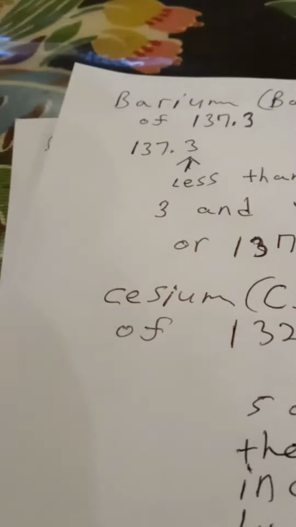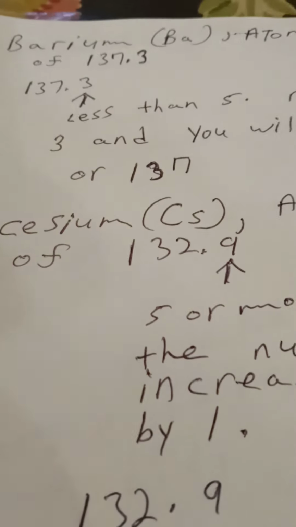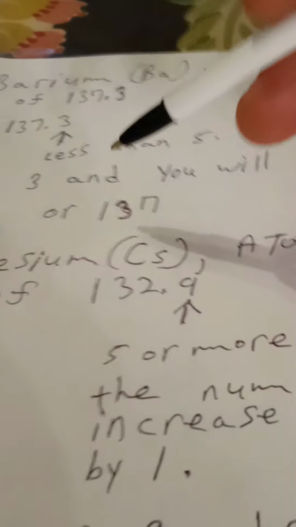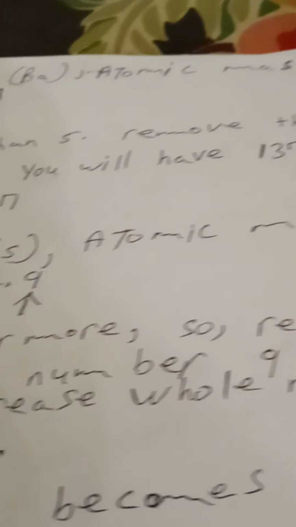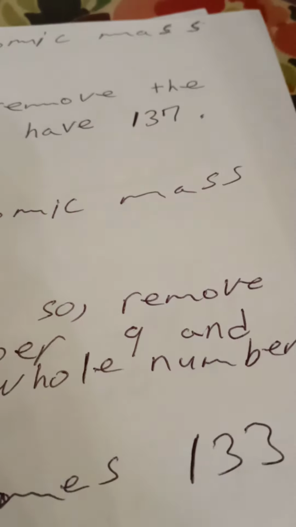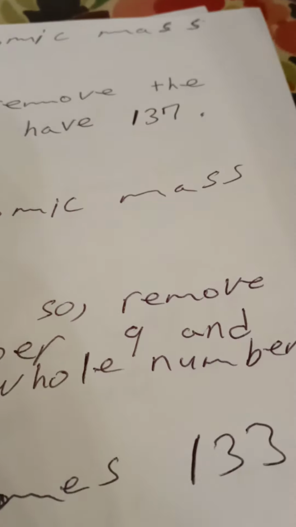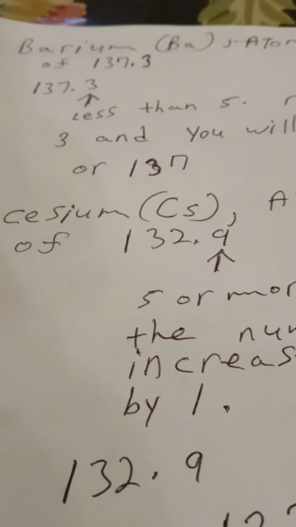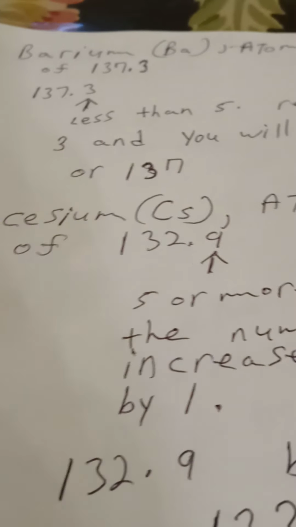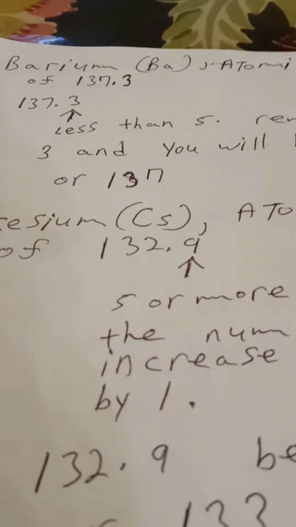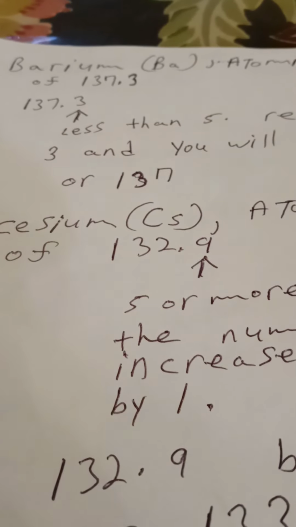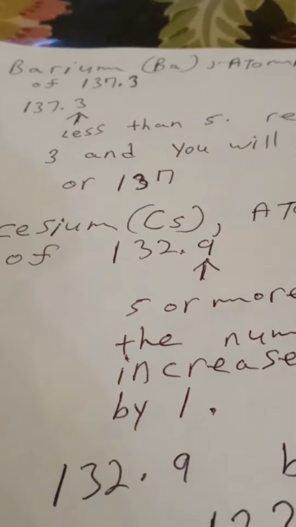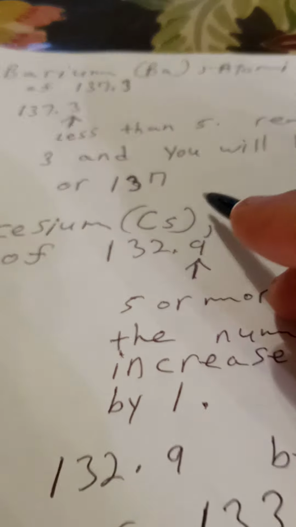Do I really have to remember the point 3? 3 is less than 5, so because it's less than 5, it really has no value. So I remove the .3, and I get 137, without the decimal point. Now, if I want to, I could put 137.0, which some people do. But since I'm out of school and I just want to retain the mass of an element and its chemical symbol, I just take away the decimal point and the 3 and have 137.